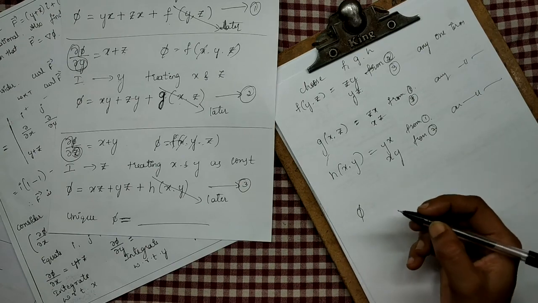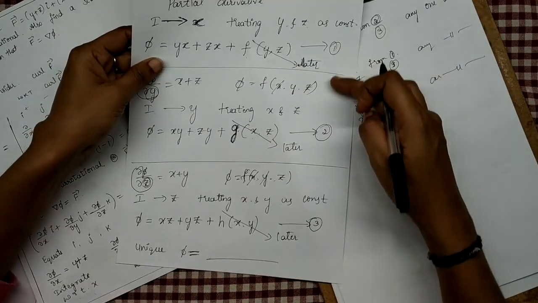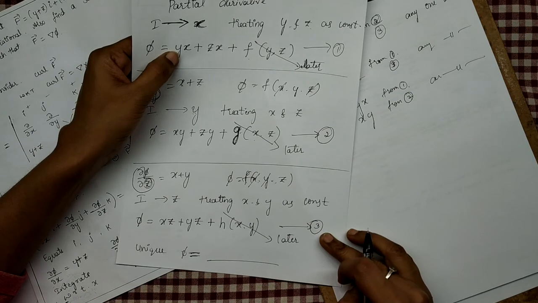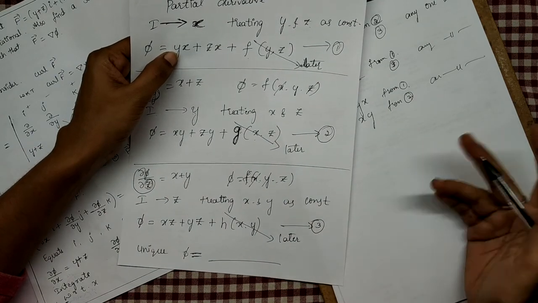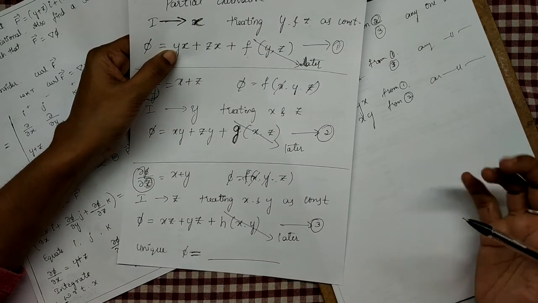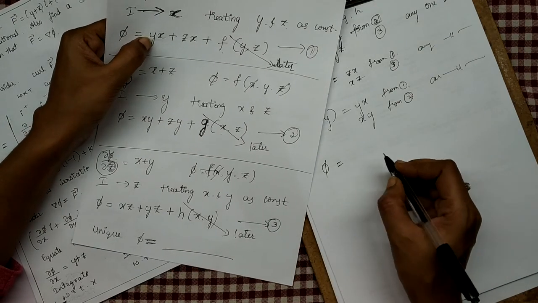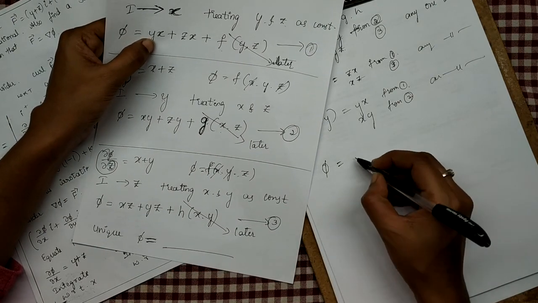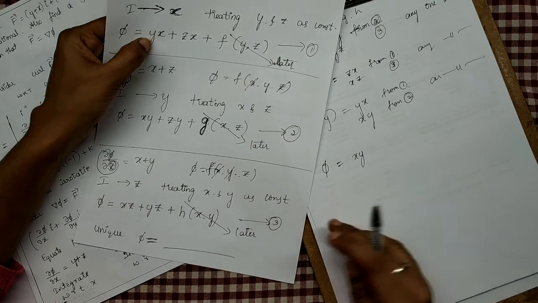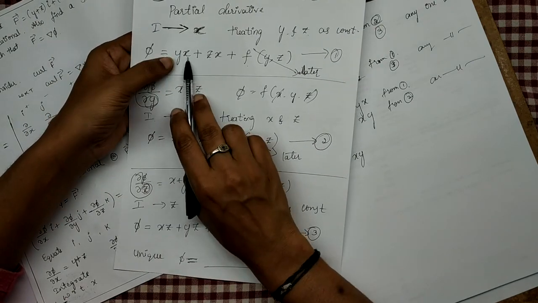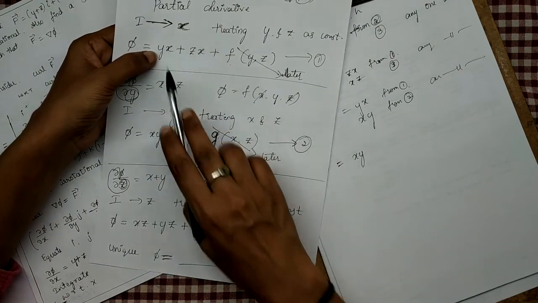Now, we have to construct a scalar function phi, by using all these three equations. But you should not repeat any term twice. If it is repeated, you can take it only once. I'll explain that. xy or yx, both are the same, right? I will write this xy as yx.